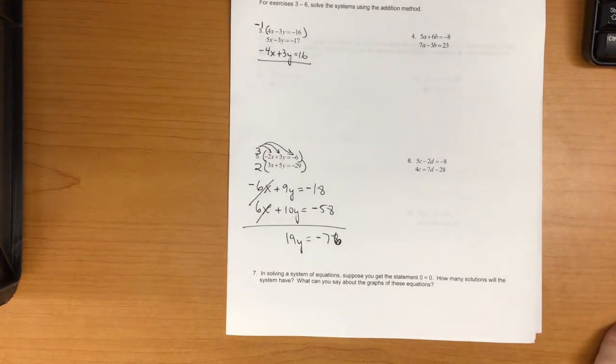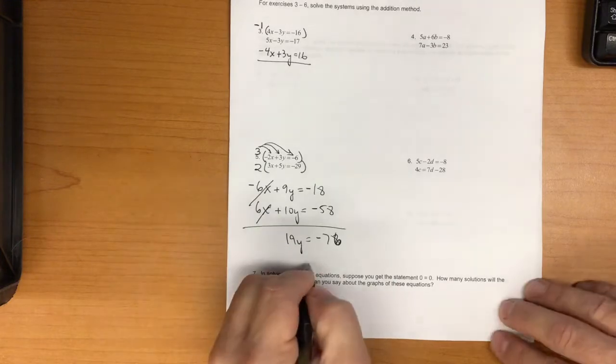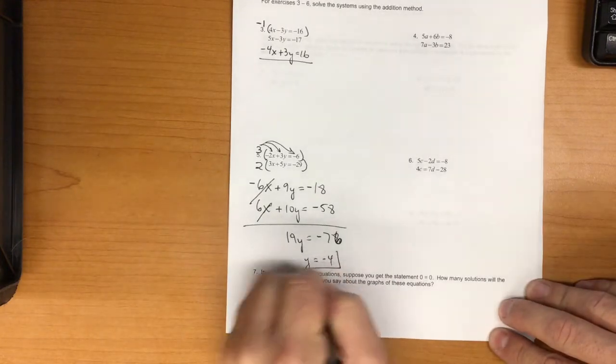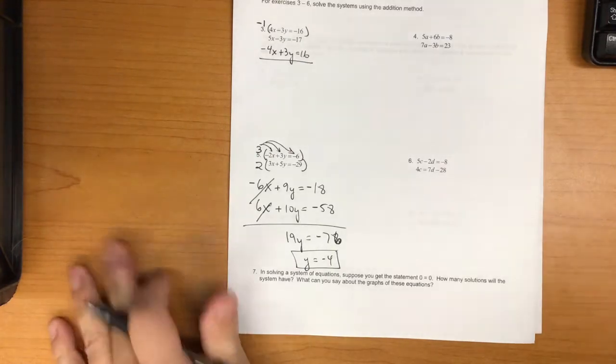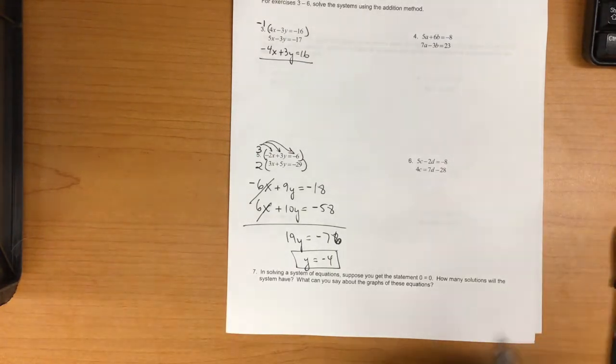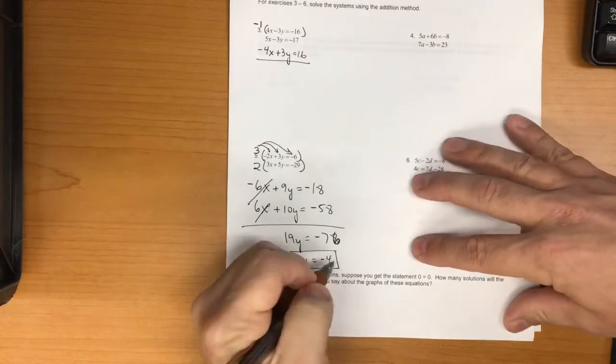Let's see. 76 divided by 19. It is. It's a very nice -4. So I eliminated my x and I solved for y. It turns out my y value is -4. Now it's the same as previous methods. I'm going to substitute it in.